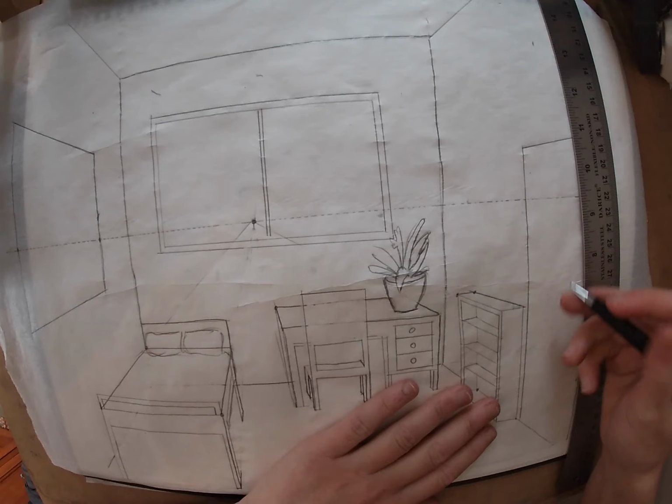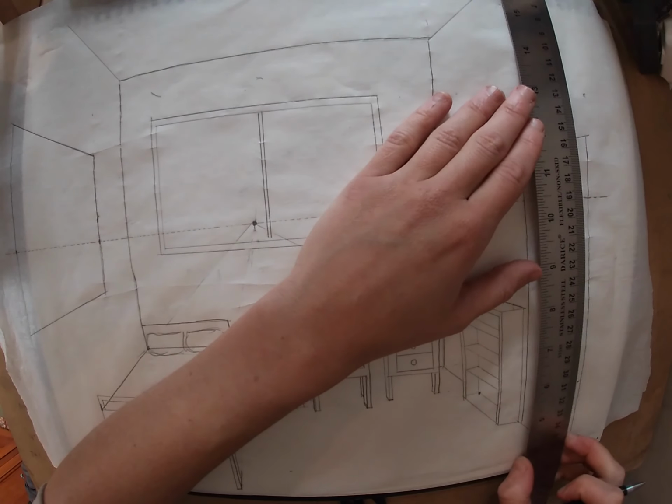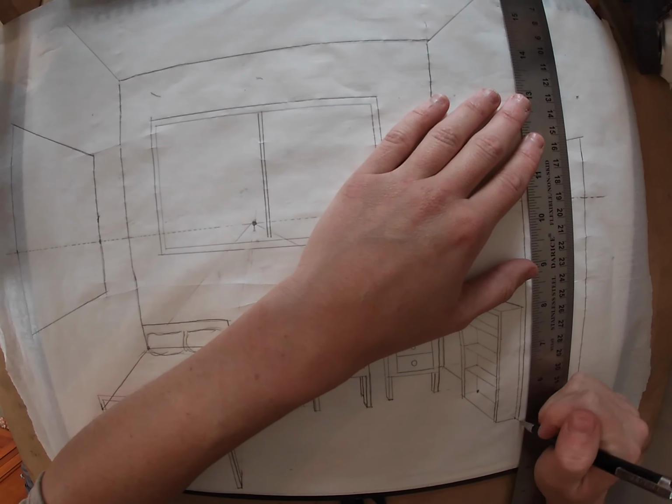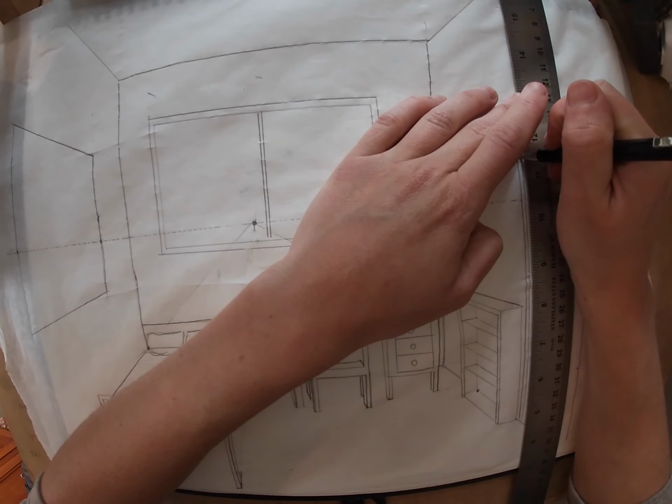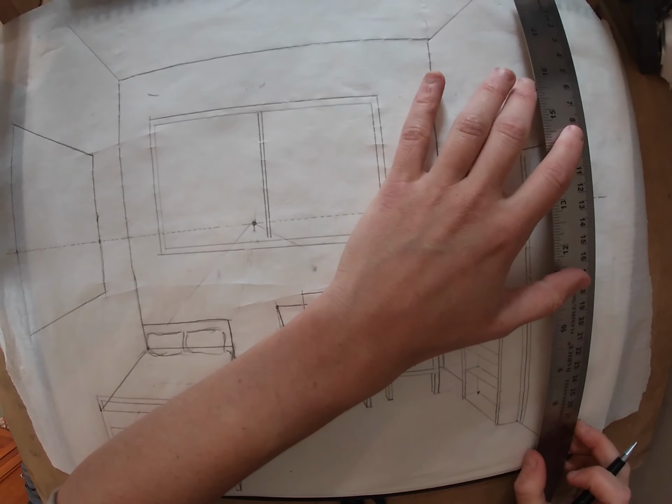Okay, so don't forget to add a door jamb to your door.